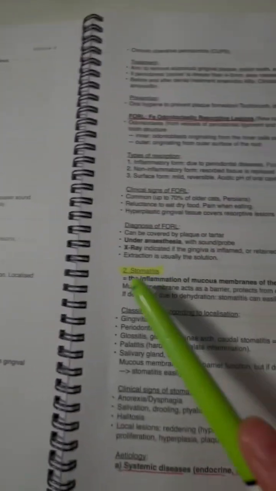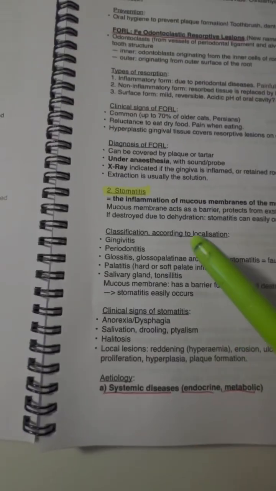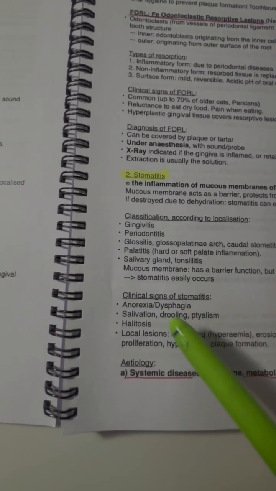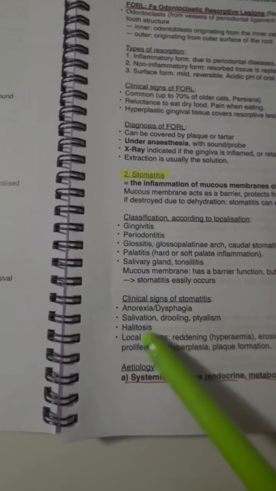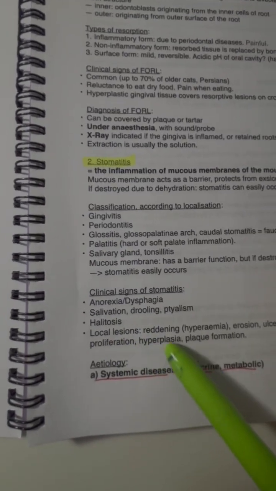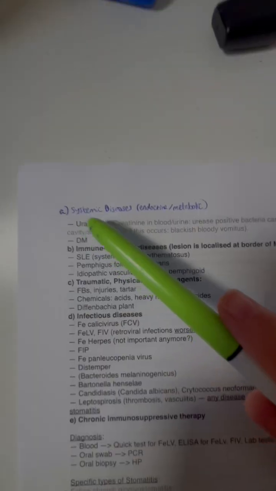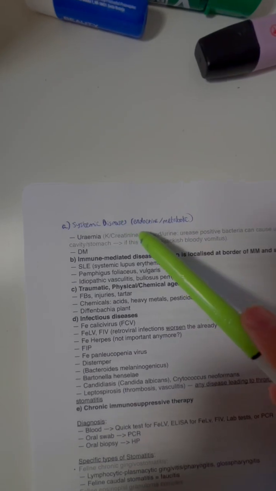The second oral disease is stomatitis. It's inflammation of the mucous membranes of the mouth. The clinical signs of stomatitis are anorexia, dysphagia, salivation, drooling, halitosis, and local lesions such as reddening, erosions, and ulcers. So the first type are systemic diseases. They can be endocrine or metabolic.